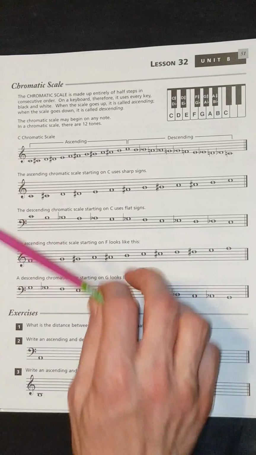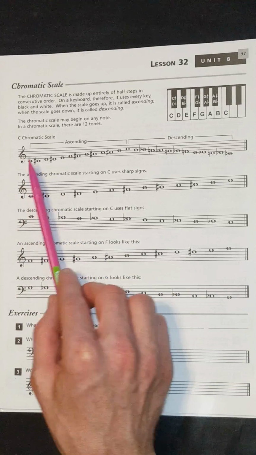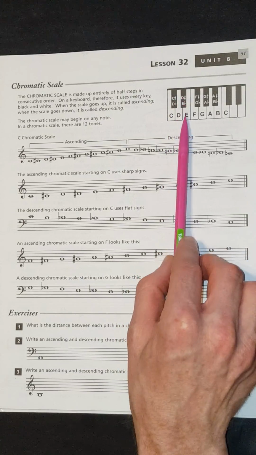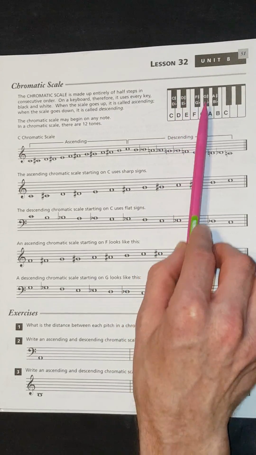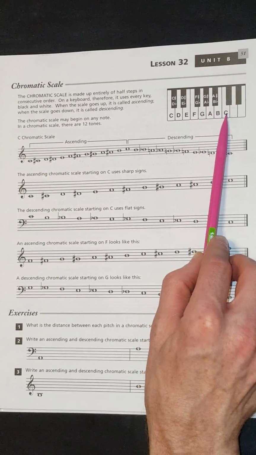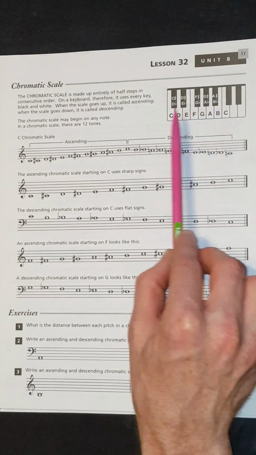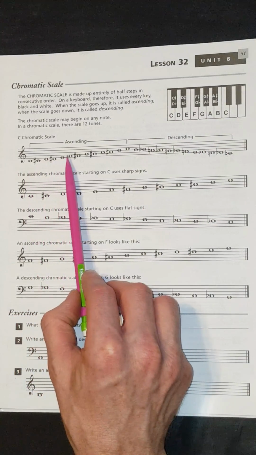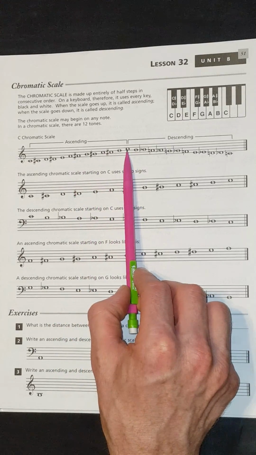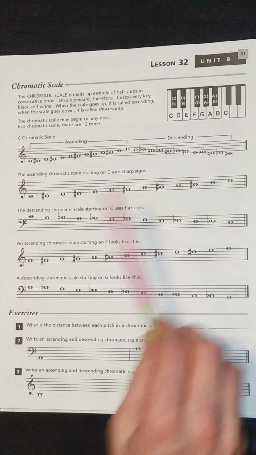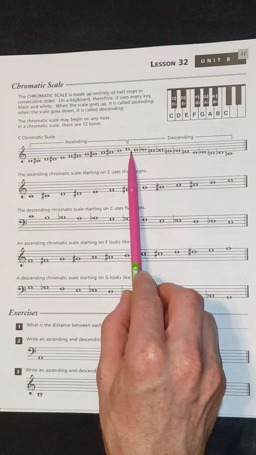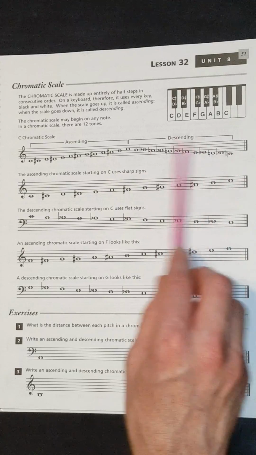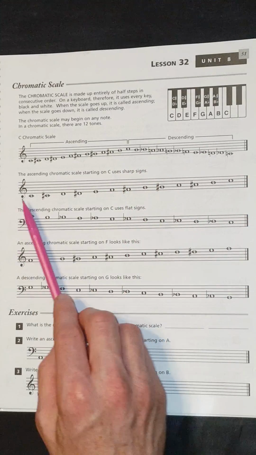Okay, so the C chromatic scale just goes from C, and it hits every single key. C, C sharp, D, D sharp, E, F, F sharp, G, G sharp, A sharp, B, C. So it goes through all 12 notes from C on up to C, and you can see that here. C, C sharp, D, D sharp, E, F, F sharp, and so on, all the way up to C. And then here it is descending from C all the way down to C. Now you'll note that it's a little bit different on the descent, right, with the accidentals?